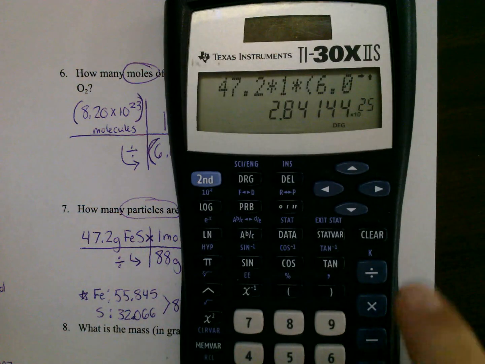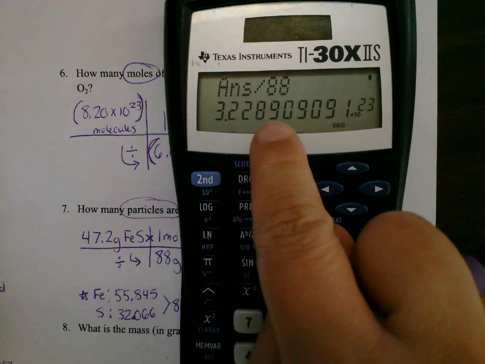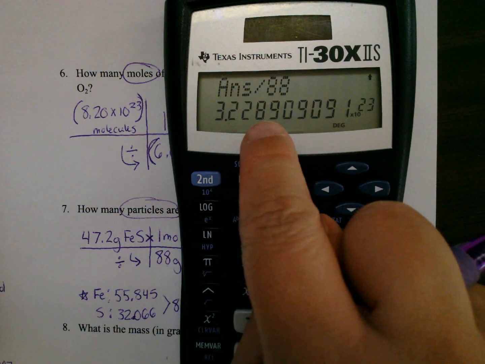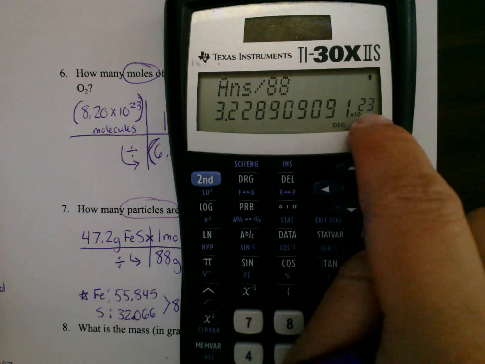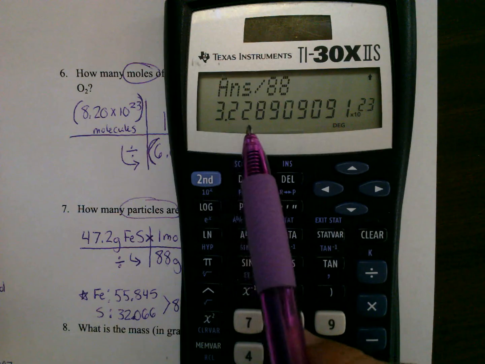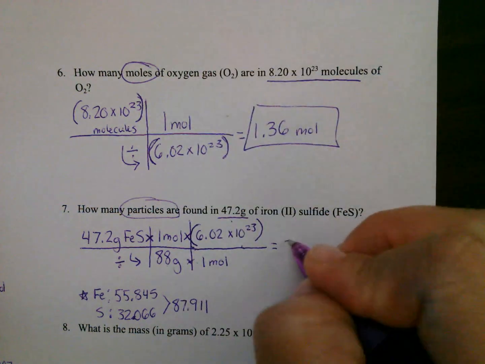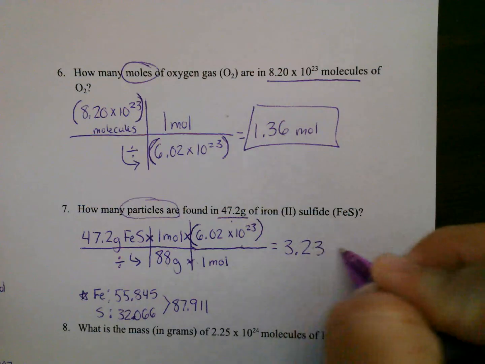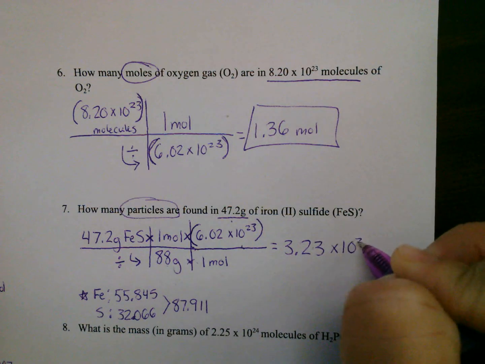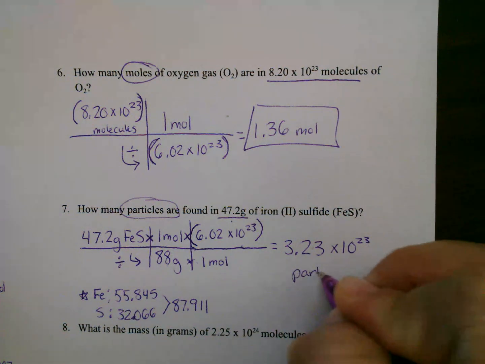So I'm just going to hit the divide button by 88. And that's going to be my final answer, 3.2289 times 10 to the 23rd. Let's round that to 3.23 times 10 to the 23rd. And that's going to be my particles.